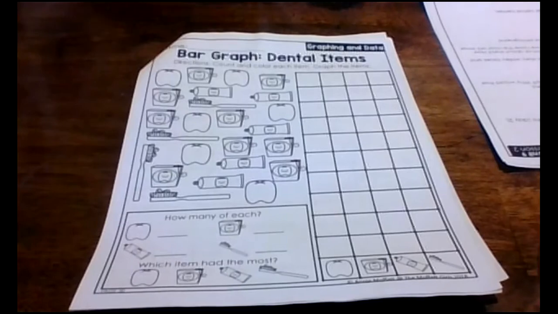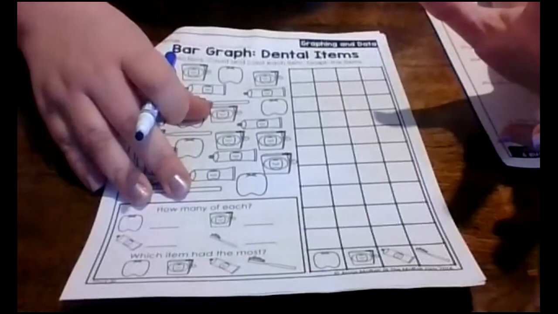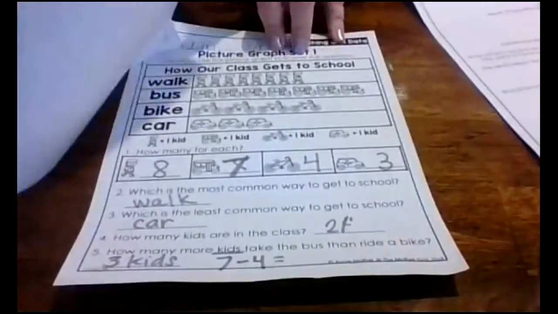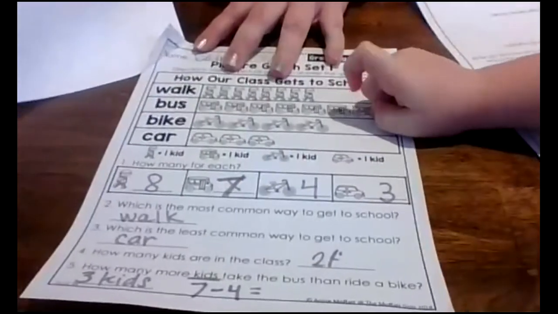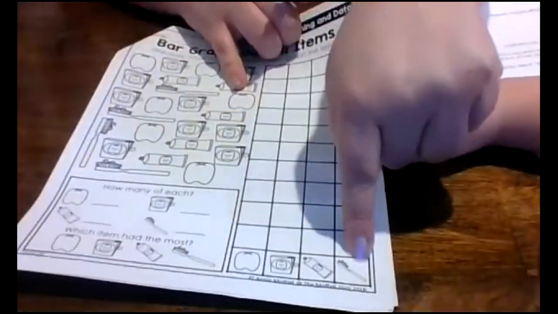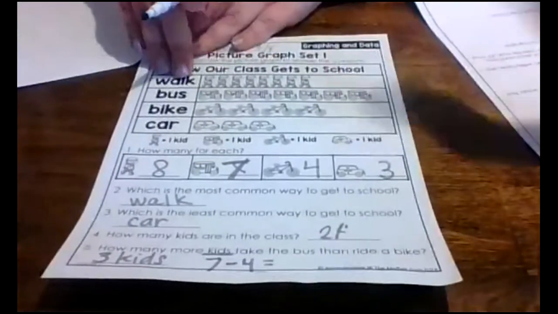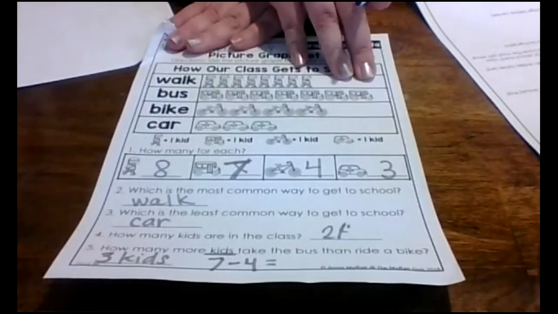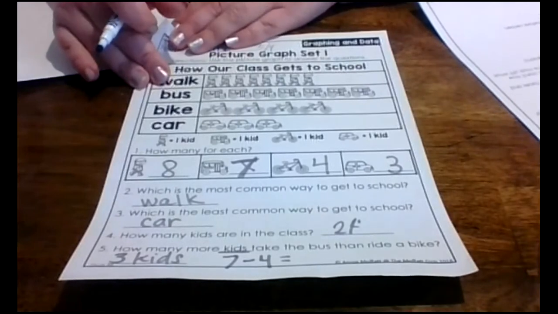Okay, so let's count first, but here's looking at our graph. What's different about this pictograph and this one? That one has pictures. Well, it does. This one has pictures too, down here at the bottom. But the biggest difference is that this one is going side to side in rows. Rows go from right to left.